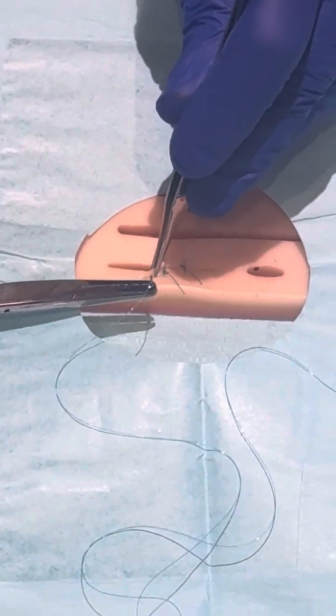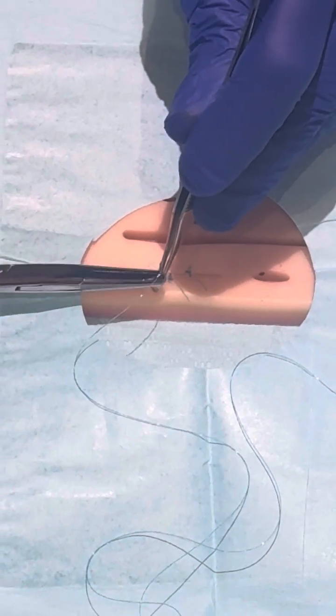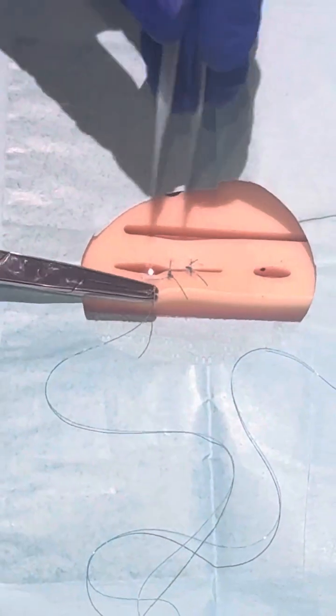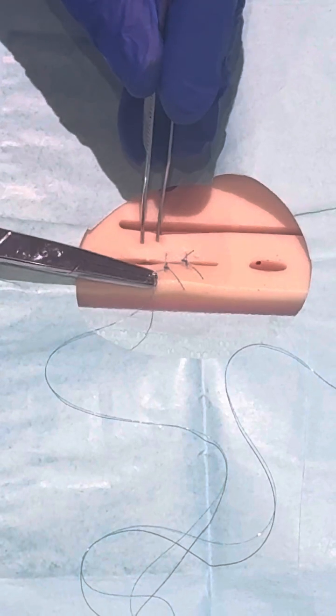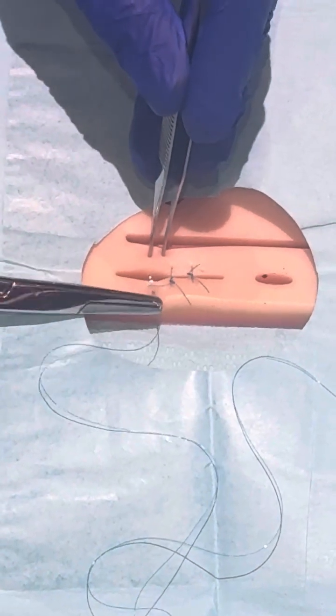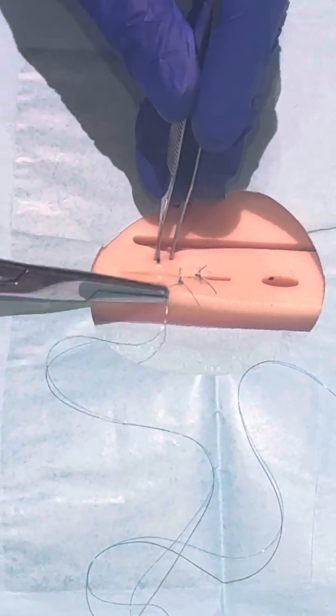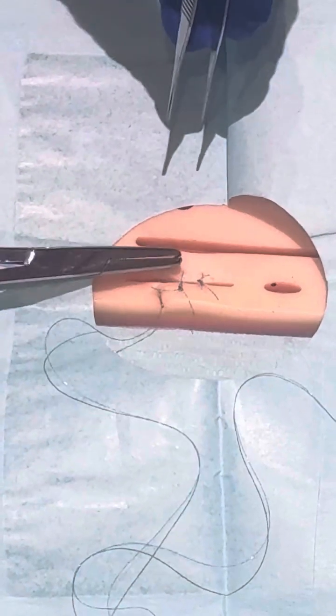Now I can grab the other side of this. Sometimes you can do it directly, you know, with a sweep to your hand here. You can put them all together.